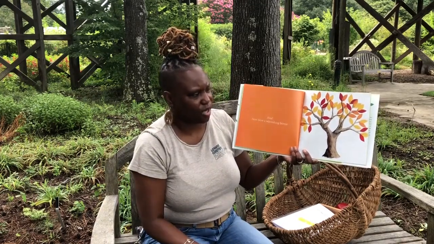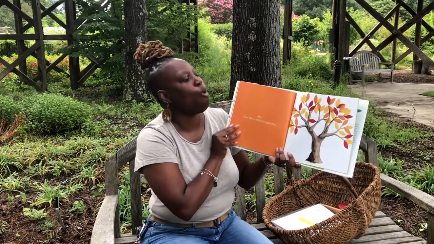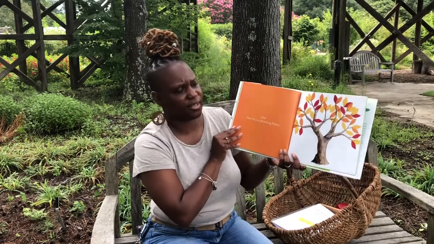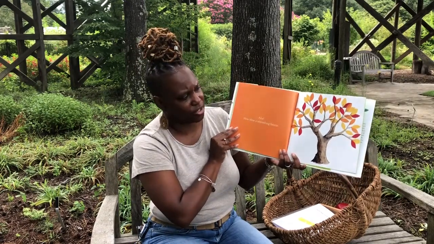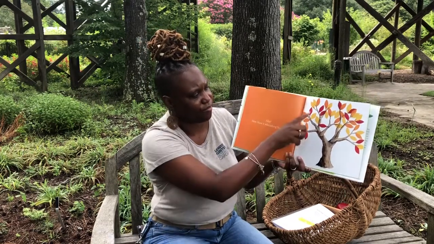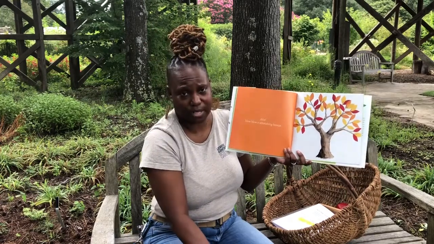Aha! Now blow a whooshing breeze. What's whooshing? It's whooshing like hard or soft or in between. So I want you guys to blow a whooshing breeze. I'm gonna blow one too. You see anything different on our tree before I turn the page? Yeah, we see some red leaves. Now you see red, yellow, and orange. That happens in the fall time, you know.